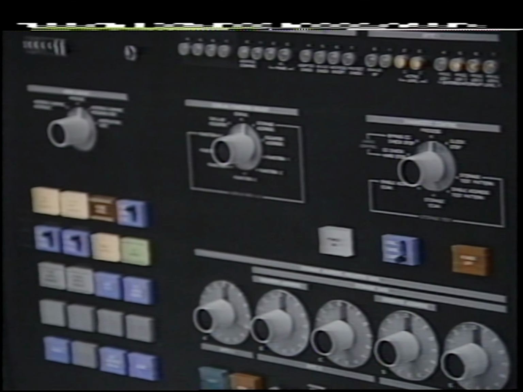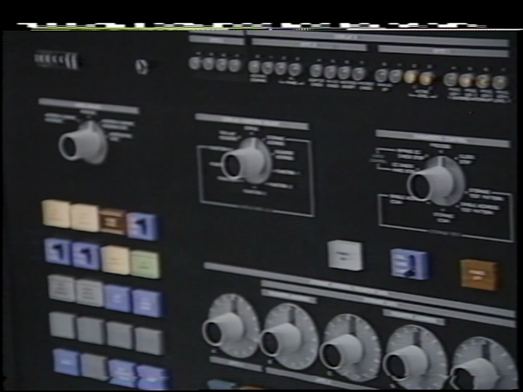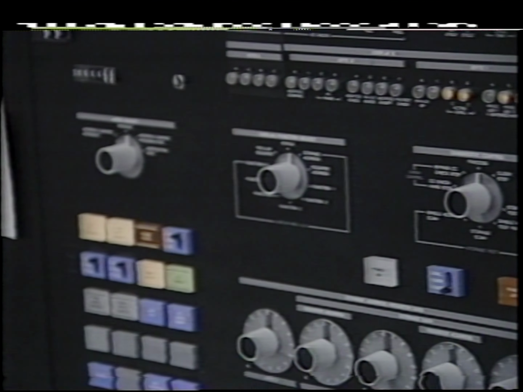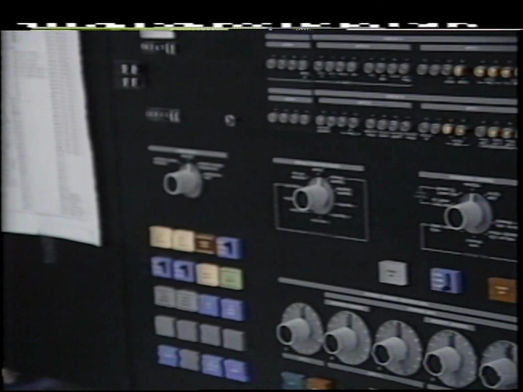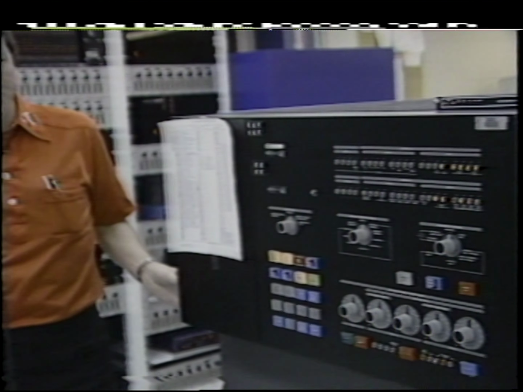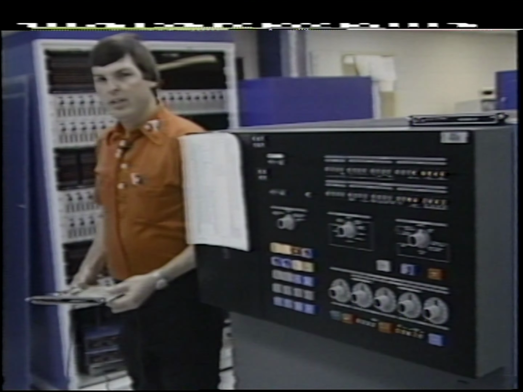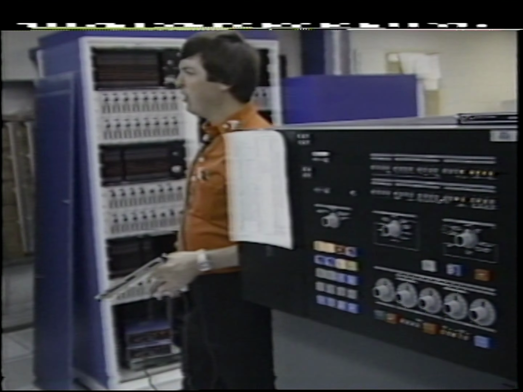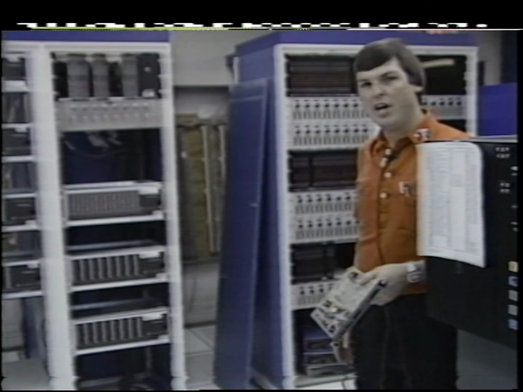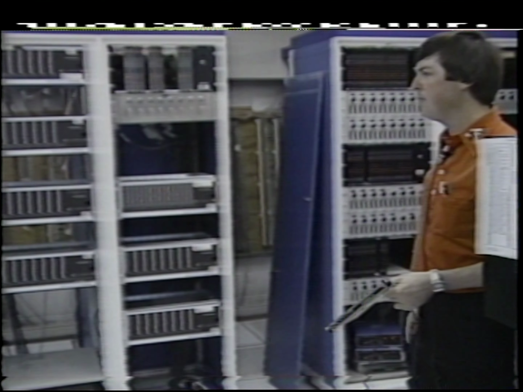This device is a communications controller. It's the controller that sends signals from modems and personal computers to the CPU and interprets those signals and sends them back to the user using the personal computers. These modems and modem racks allow users who are off campus or who may be on campus using a telephone line to communicate with the computer itself.